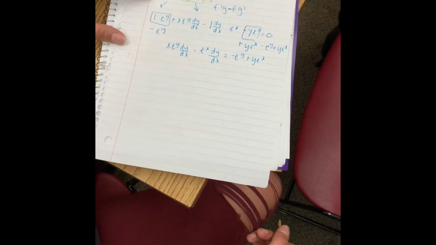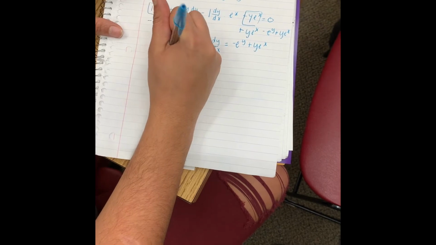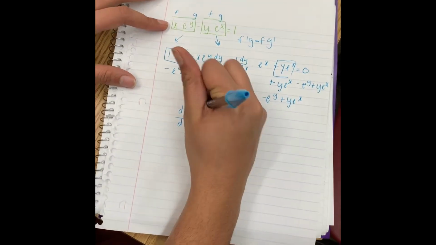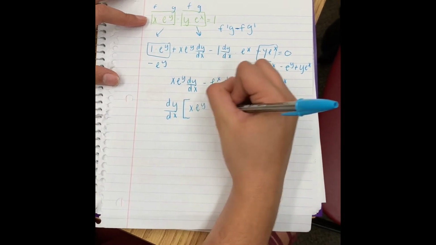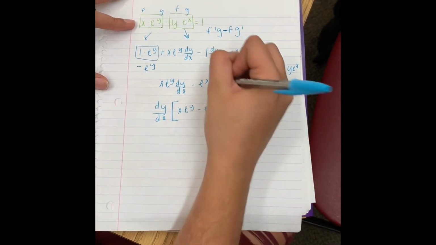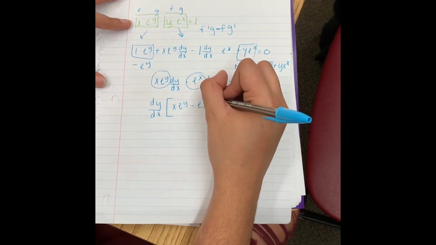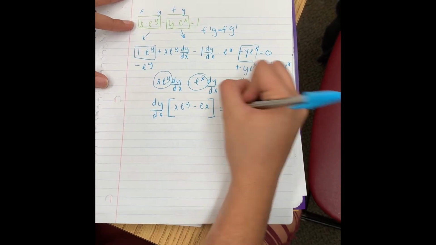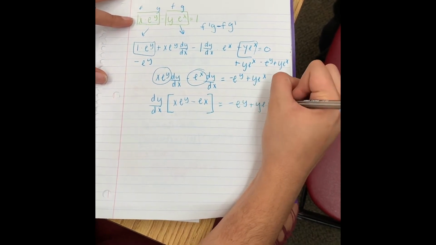After that step, to get dy dx on its own, you can factor it out and do dy dx parentheses x e to the y minus e to the x to include both these parts. And then you can close the parentheses and still equal negative e to the y plus y e to the x.